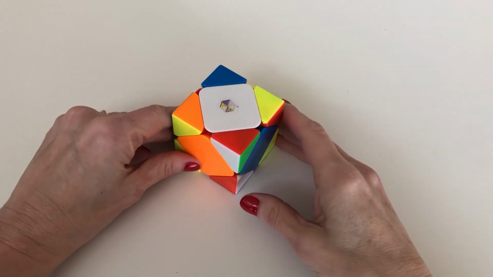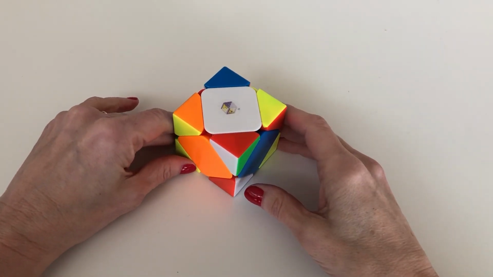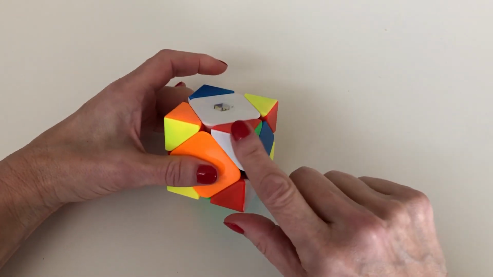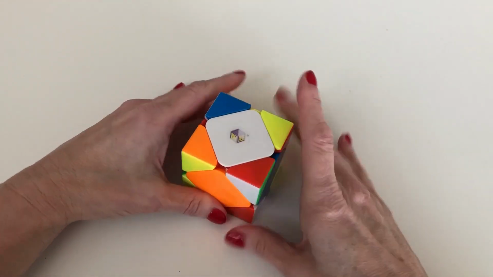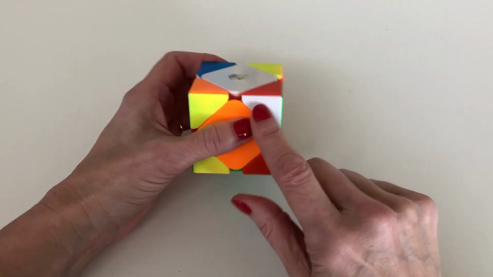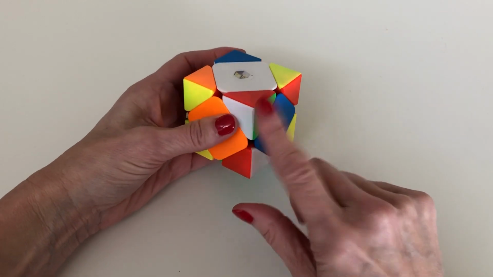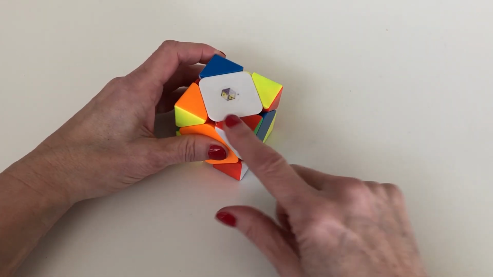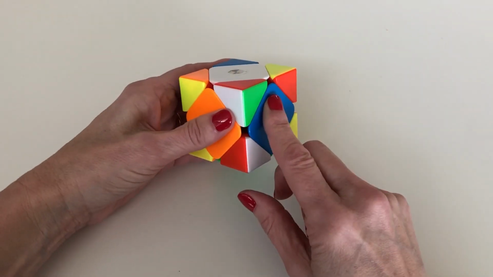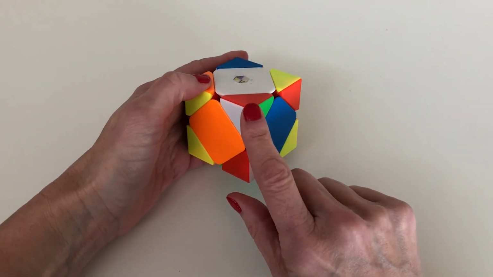Okay, I've scrambled the Skewb, and now we're ready to solve the first layer. We're going to want to bring the white corner pieces around the white center piece. First let's find a corner piece that has white on it, and here's one. You can see we've got it up on the top layer where we need it, but it's not oriented properly. So we're going to do this simple algorithm to reorient this corner.